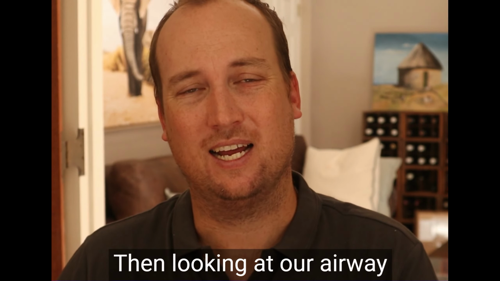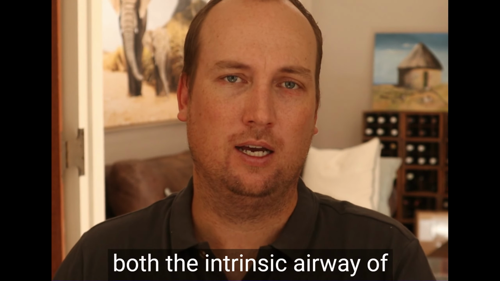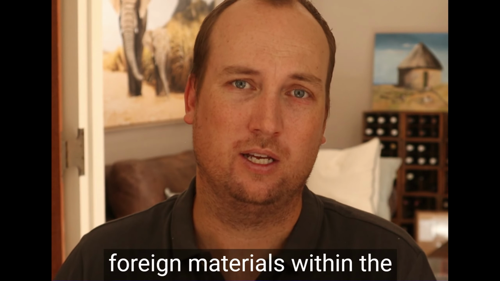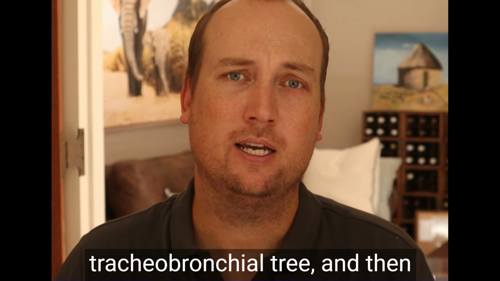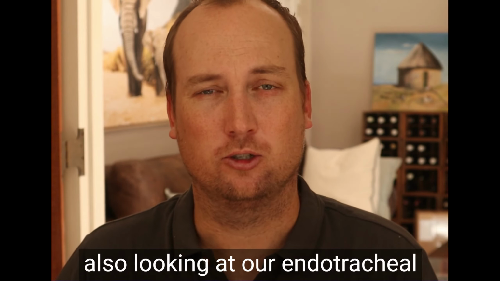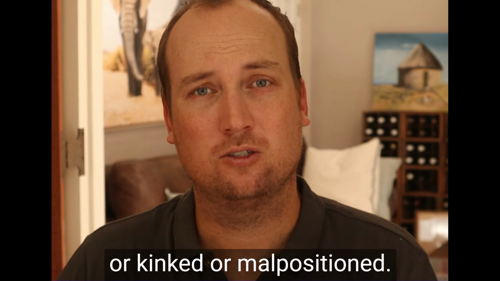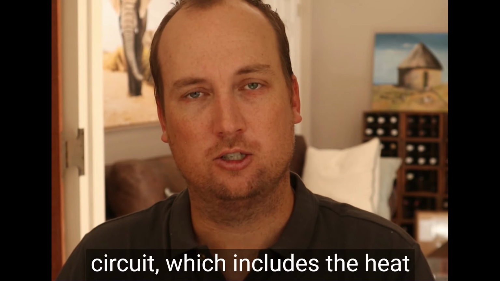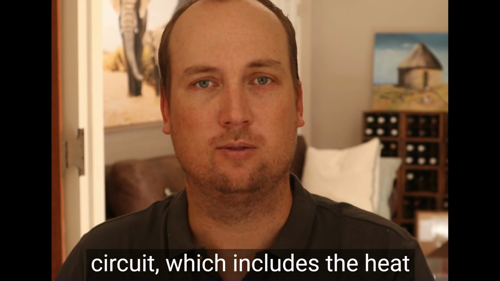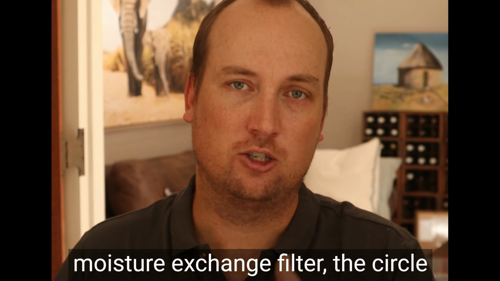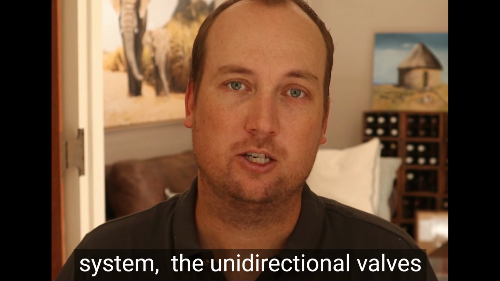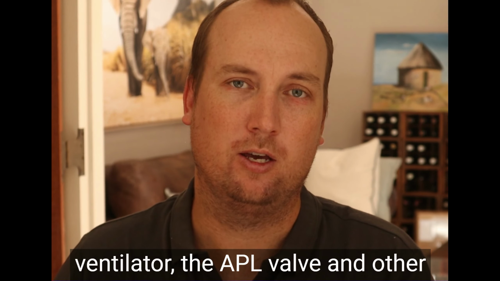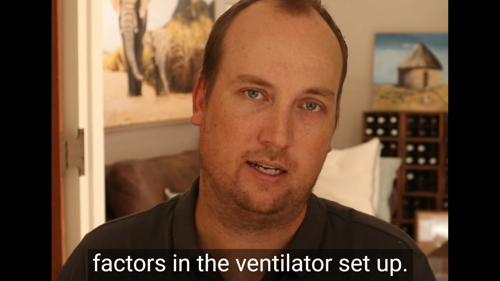Then looking at our airway, both the intrinsic airway of the patient, so secretions or foreign materials within the tracheobronchial tree, and then also looking at our endotracheal tube, whether it's blocked or kinked or malpositioned. And then if all of that is normal, moving on to the breathing circuit, which includes the heat-moisture exchange filter, the circle system, the unidirectional valves within the circle system, the ventilator, the APL valve, and other factors in the ventilator setup.